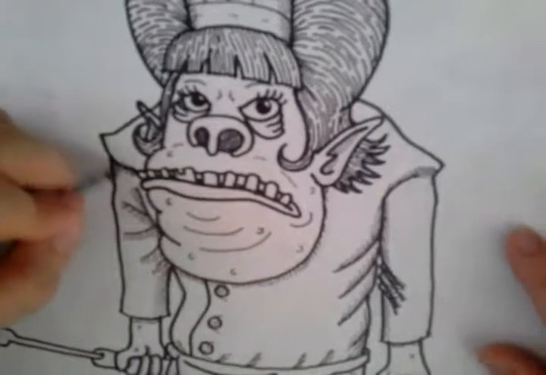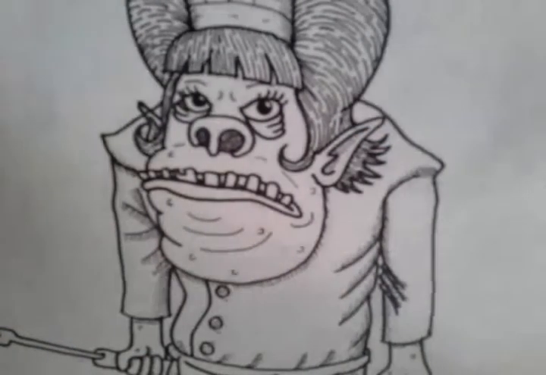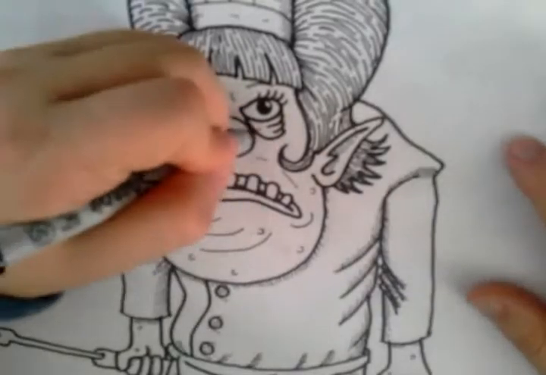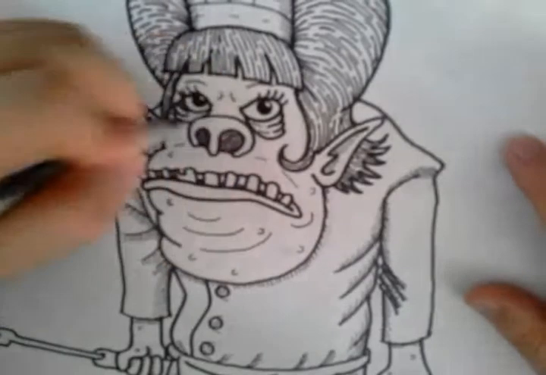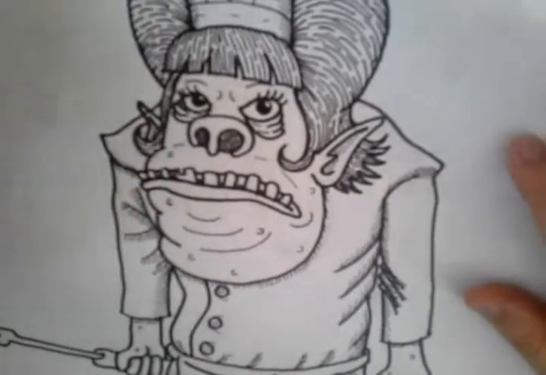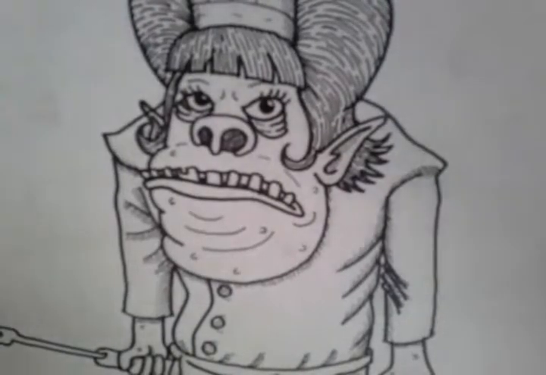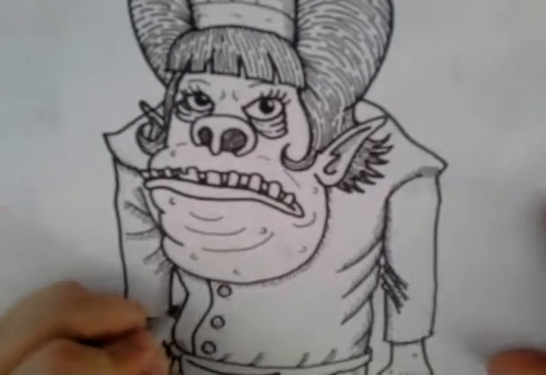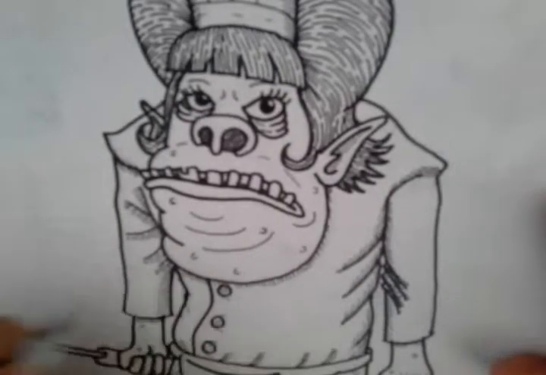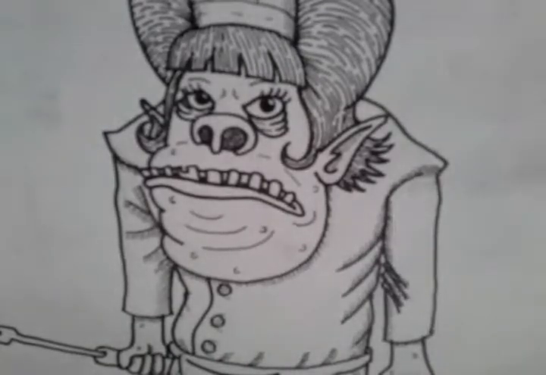So I'm just gonna add a little toning there as well. Okay, yeah, I think we're good with this drawing.